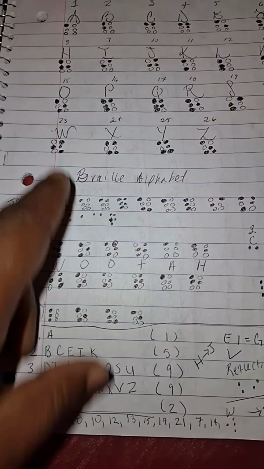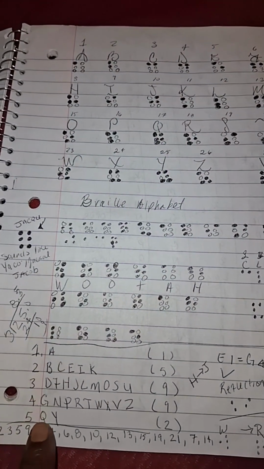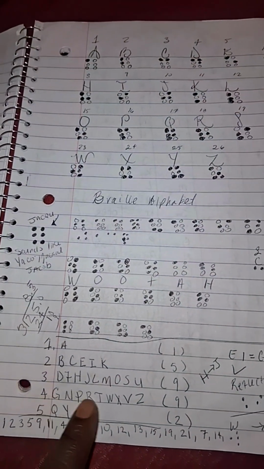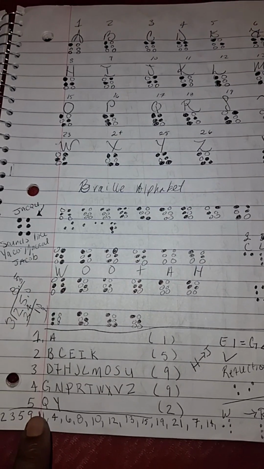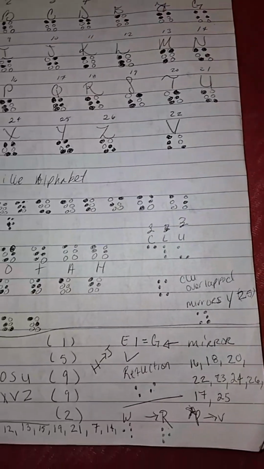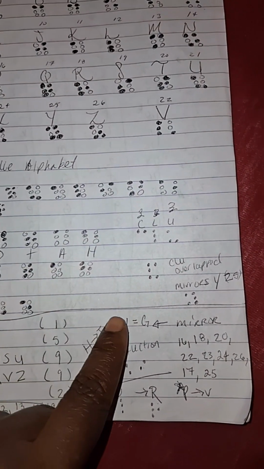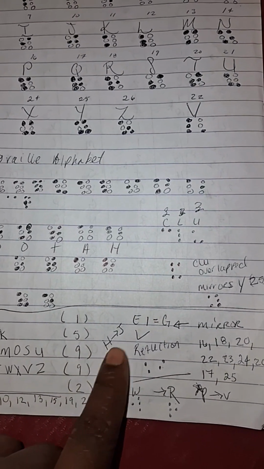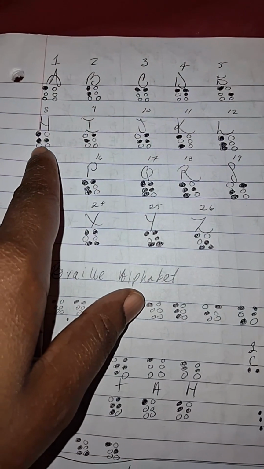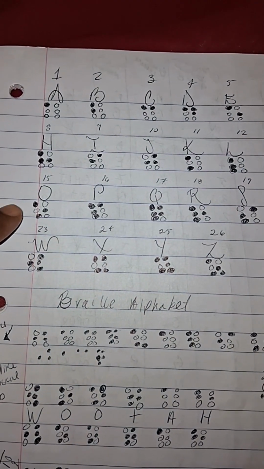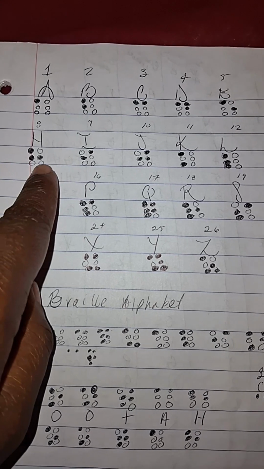So anyways, I picked out all the letters that got one dot, which is A, two dots, and then three dots, then four dots, and then five. Interesting enough to me, right? So then what did I say down here? I already explained how E and I will equal G. They're like mirrors of each other, just like H and J kind of mirror each other. So here's H, that's J. You see that? Two dots down and then one over.